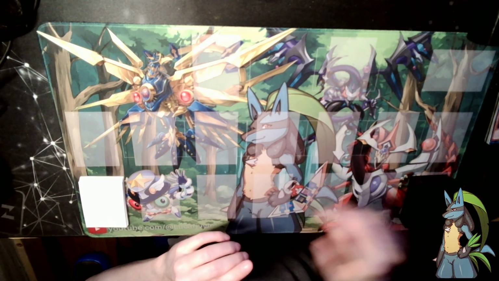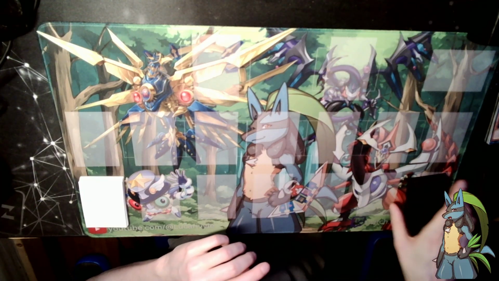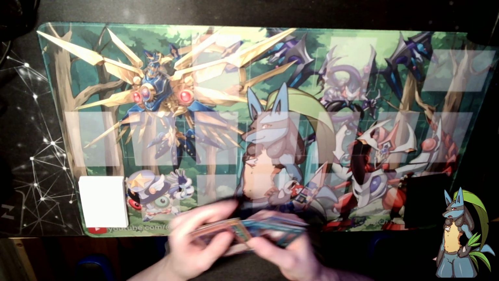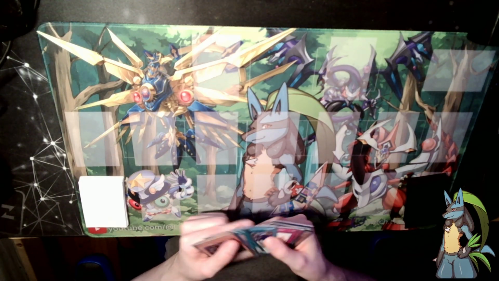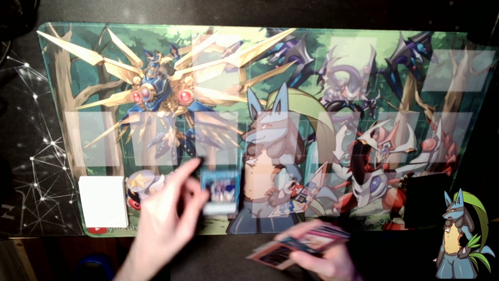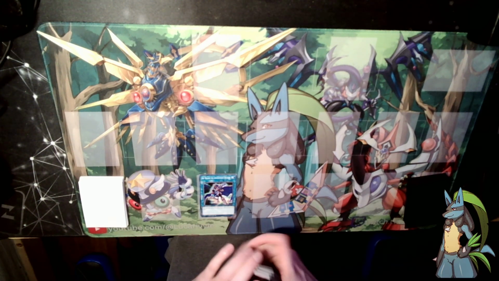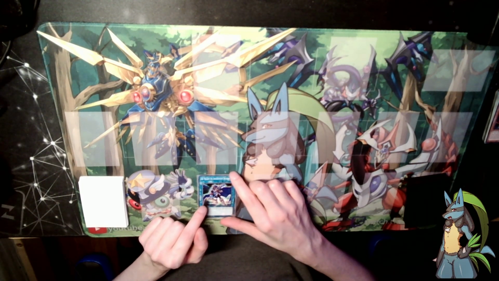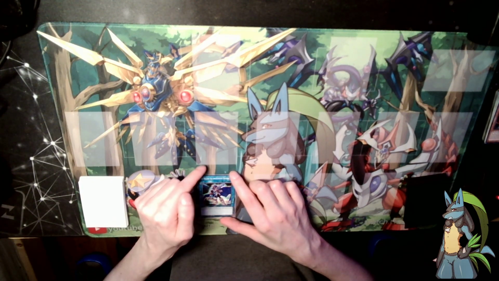You see, imagine, for example, you activate the card Melody of the Awakening Dragon. This card and effect will be chain link 1.